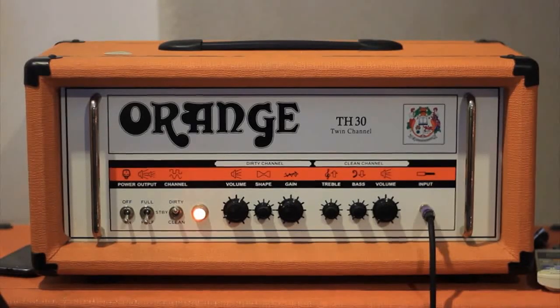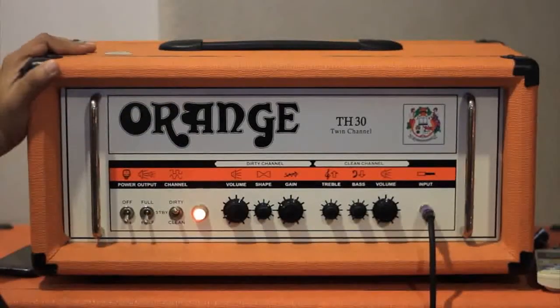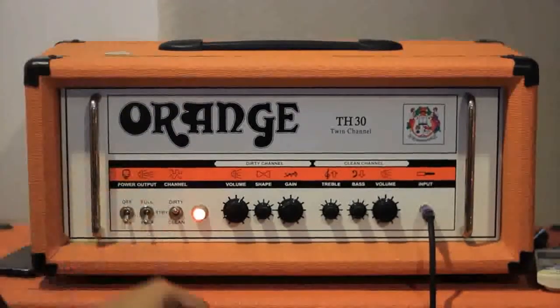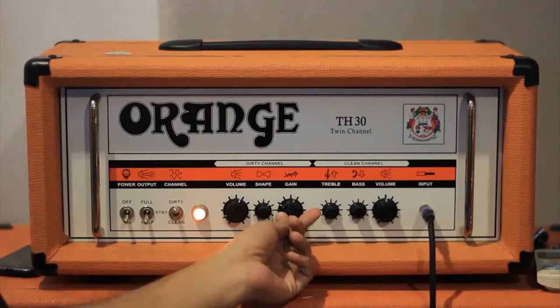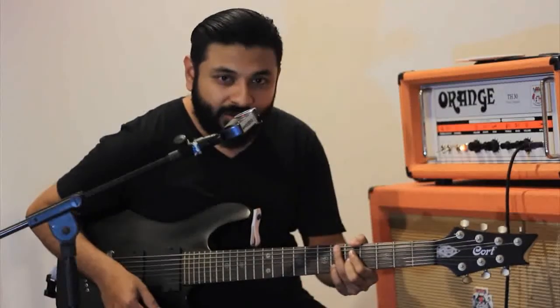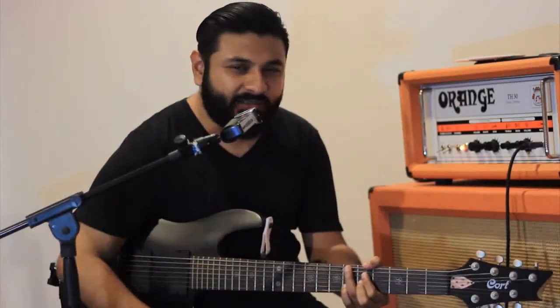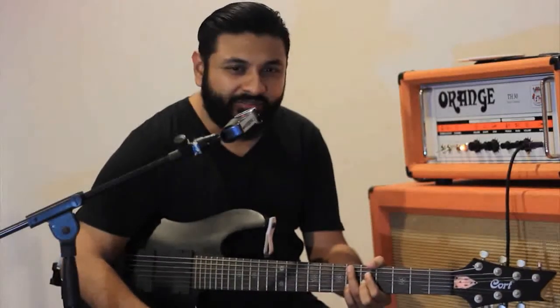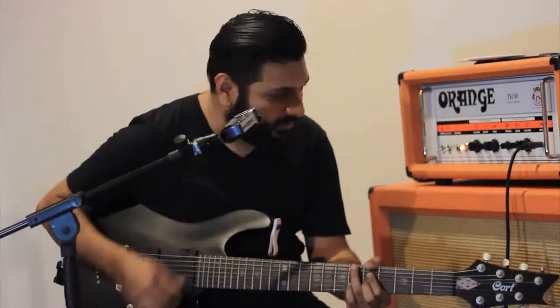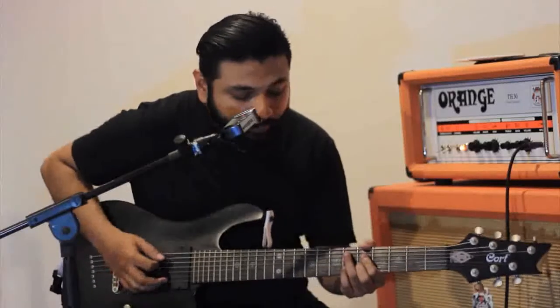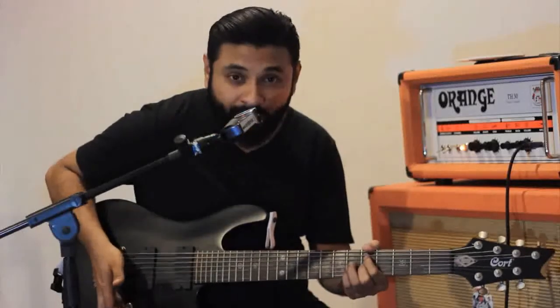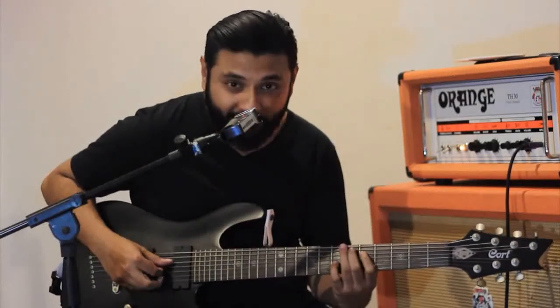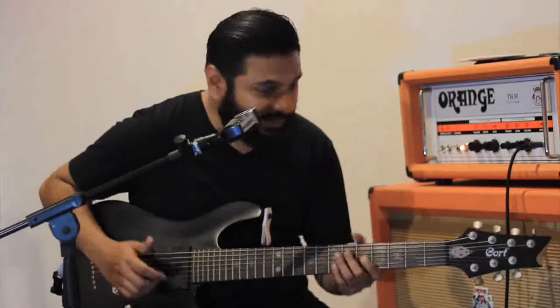Now for the amp setting, what I did here with this amp was I used the dirty channel or the distortion channel, but my gain is fairly low. If you have a listen to it, it almost has a slight overdrive when I dig harder in the strings. When I pick softer, it cleans up the tone, and even if I roll back the volume on the guitar, I get even cleaner tone. So that is the setting for the amp.